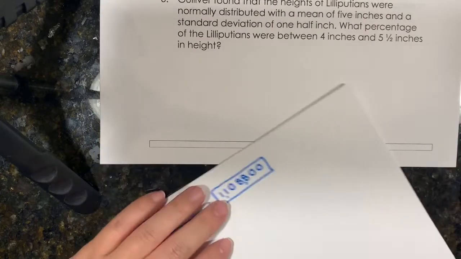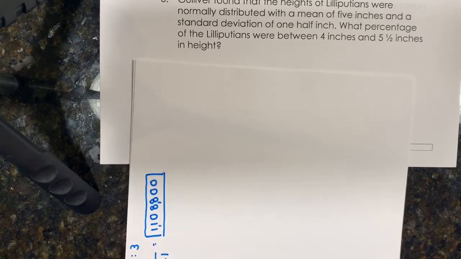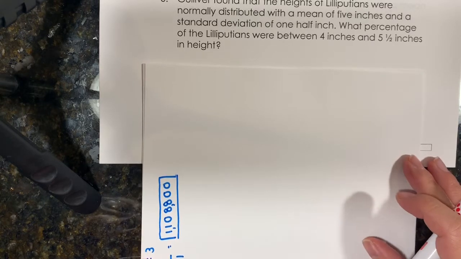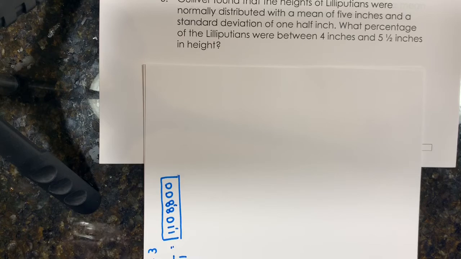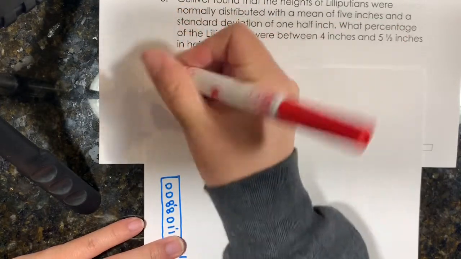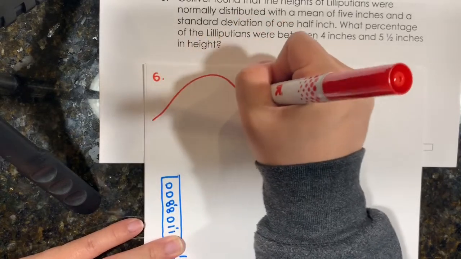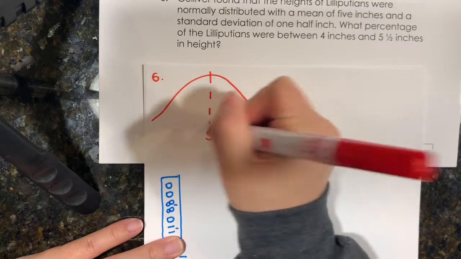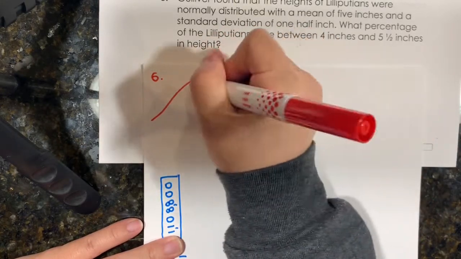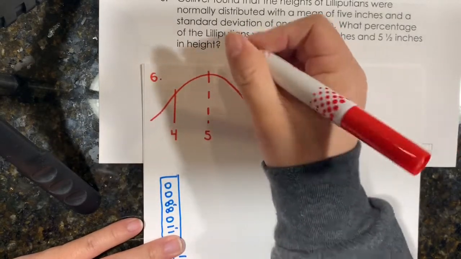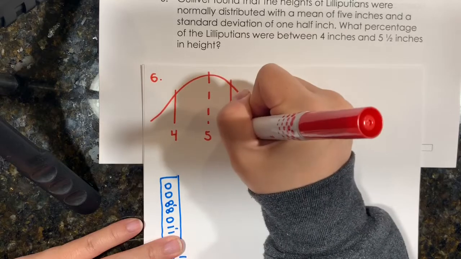Now we're going to look at number 6. It says Gulliver found that the heights of the Lilliputians were normally distributed with a mean of 5 inches and a standard deviation of ½ inch. What percentage of the Lilliputians were between 4 inches and 5½ inches in height? So for number 6, I'm going to draw out a normal distribution where the mean is 5, and we want to find the percentage between 4 and 5½.